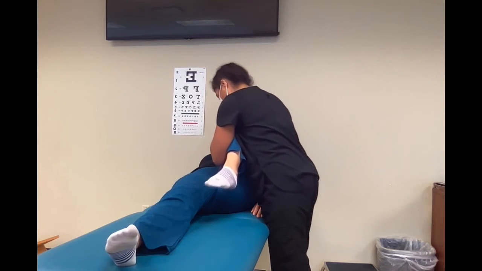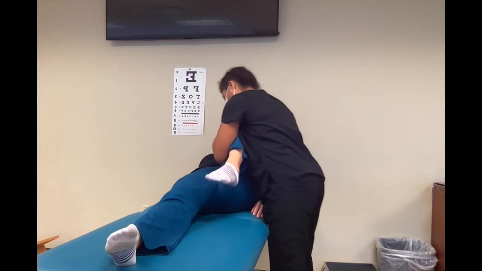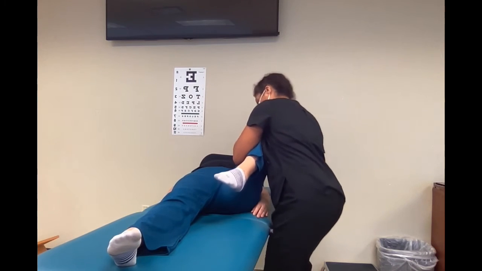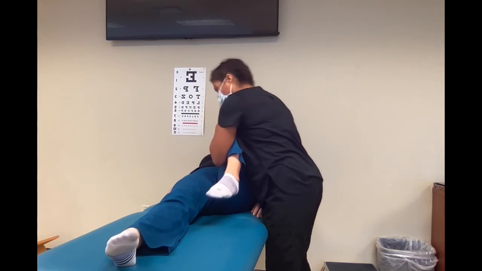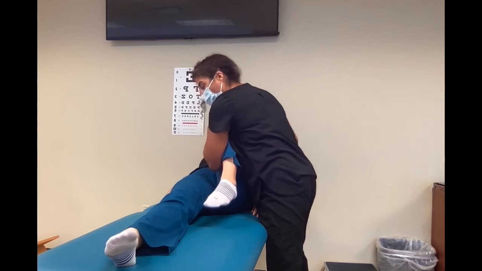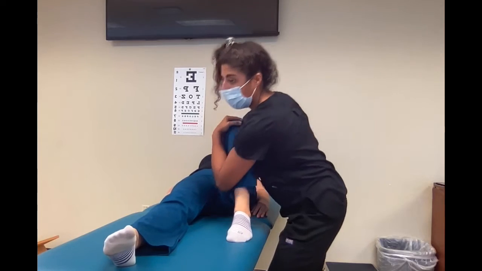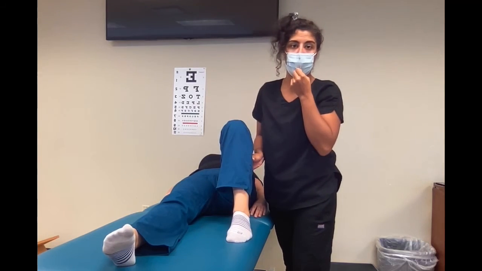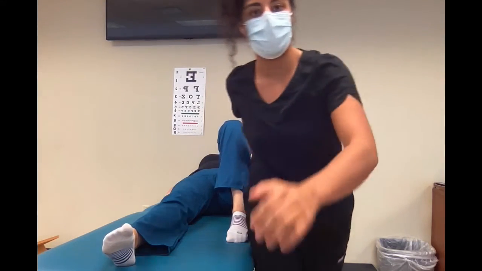Moving in a semicircular motion from adduction to abduction, I'm feeling for any crepitus, any pain, or any audible complaints from the patient that are similar to what they were coming in for. And that would be a positive sign.